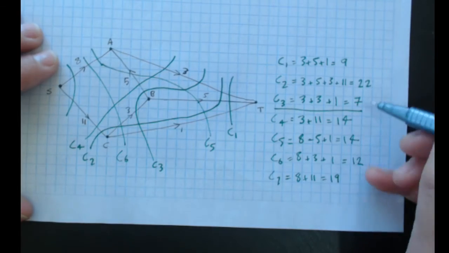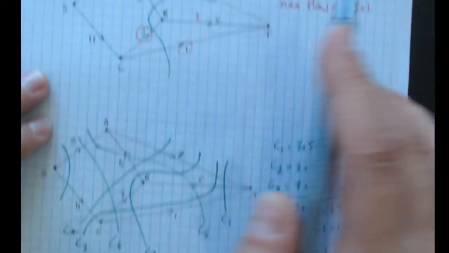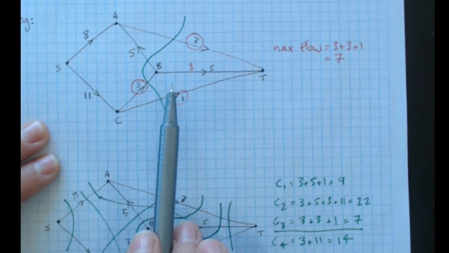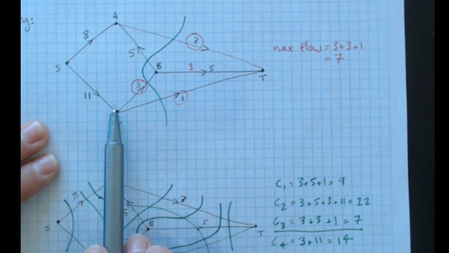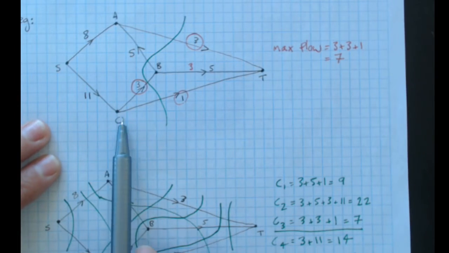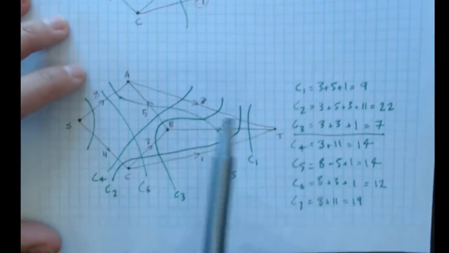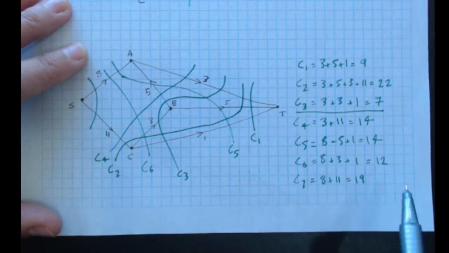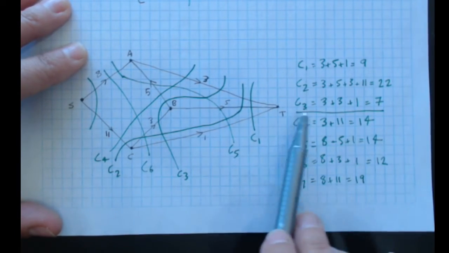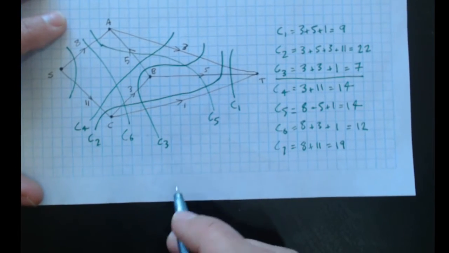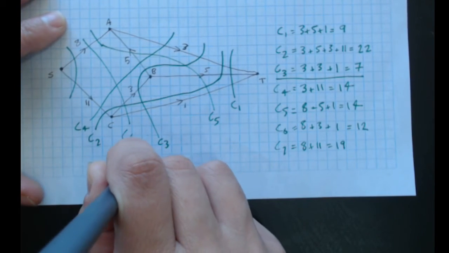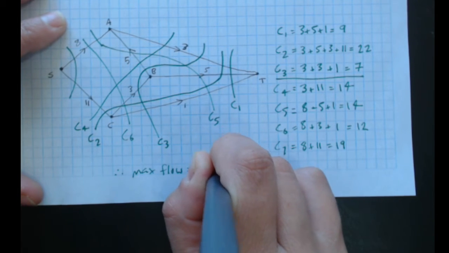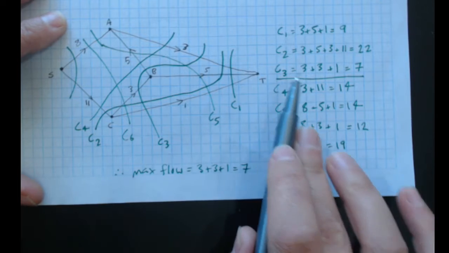So it's time consuming, it's annoying. This is a lot faster. If you're in a test and you're out of time, do it this way if you feel comfortable with it, and then come back and check with your cuts if you need to. But you do need to be able to show what the capacity of a cut is. You do need to show that the minimum cut is maximum flow, so we better finish our question here. Therefore, maximum flow equals 3 plus 3 plus 1 equals 7, because that's our minimum cut.